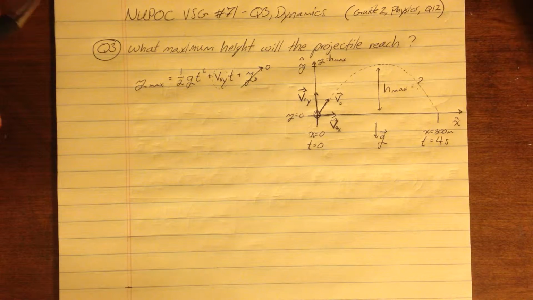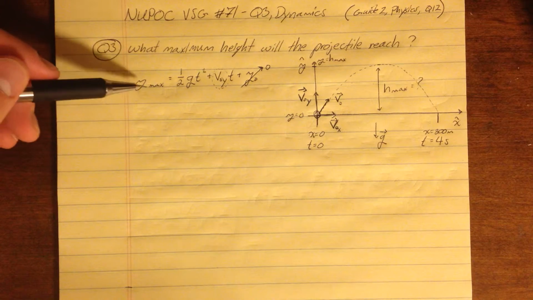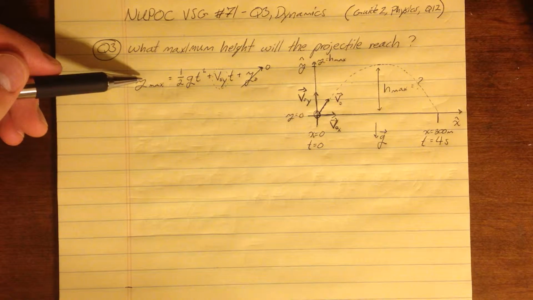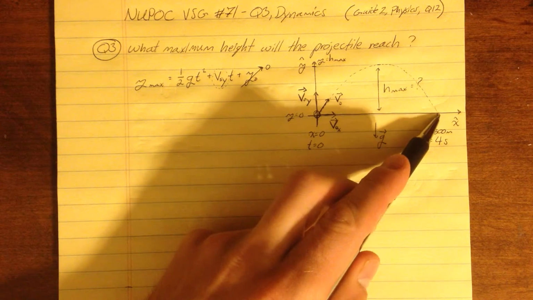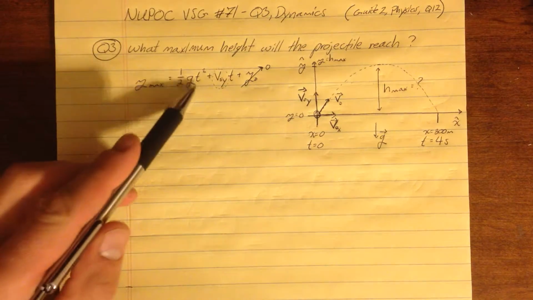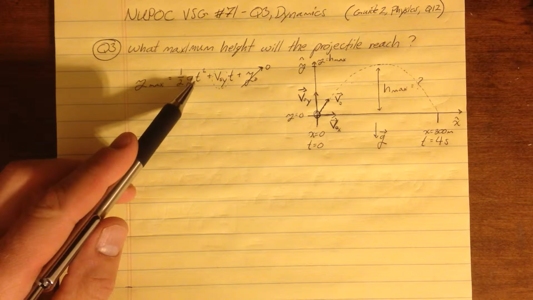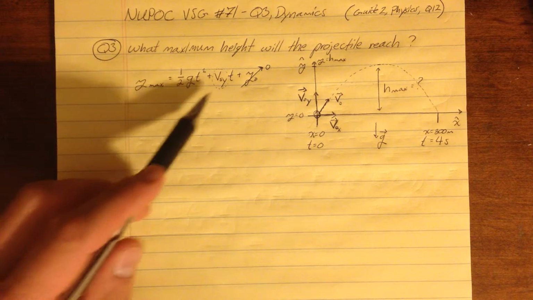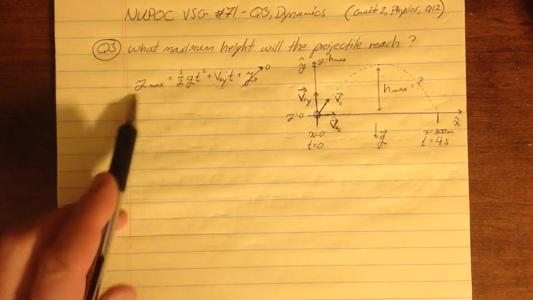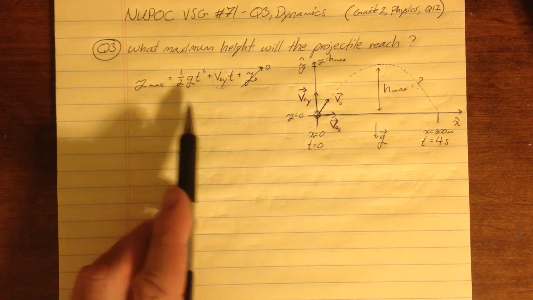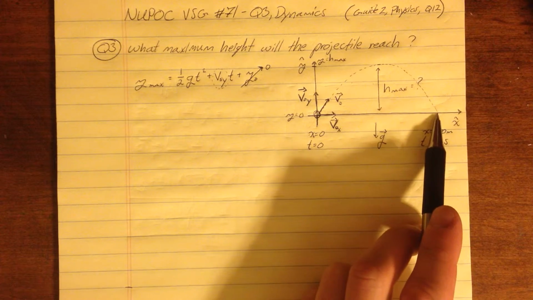So we can use this as a starting point, but instead of going directly for y max, let's start with a y position that we do know. We know y at the final time. We don't know exactly what y is at 2 seconds, halfway through the flight, and we don't know v0y. So let's use this same equation, but apply it to this point out here.